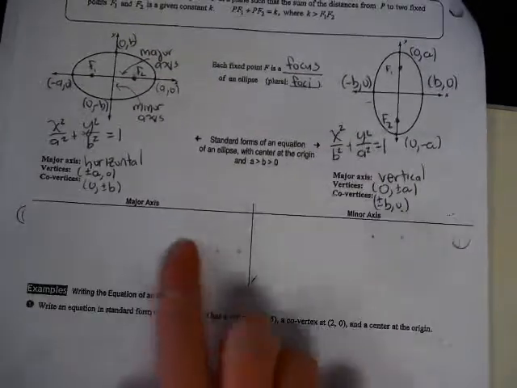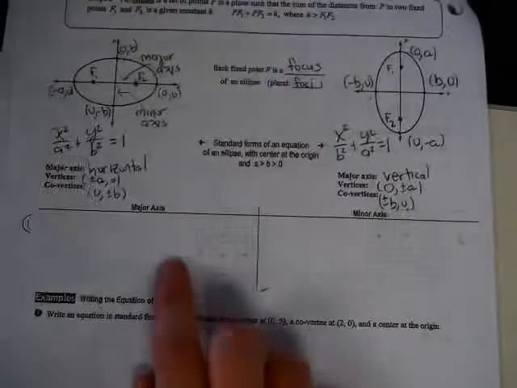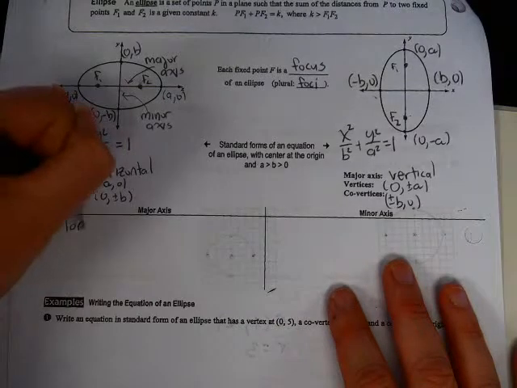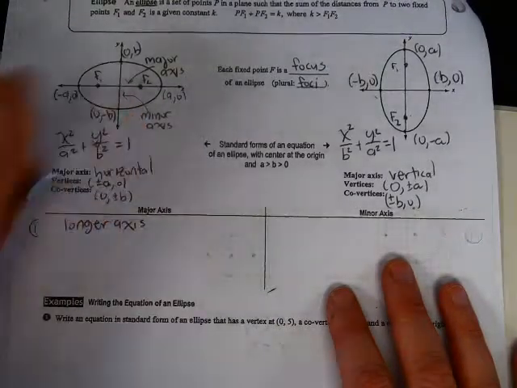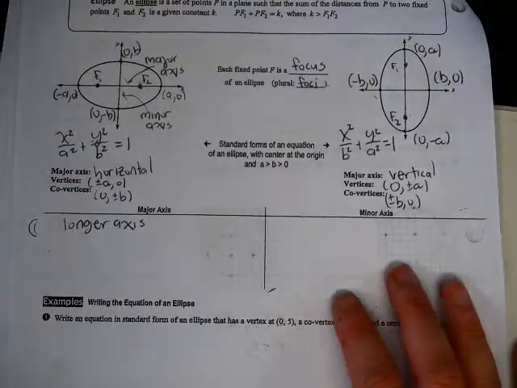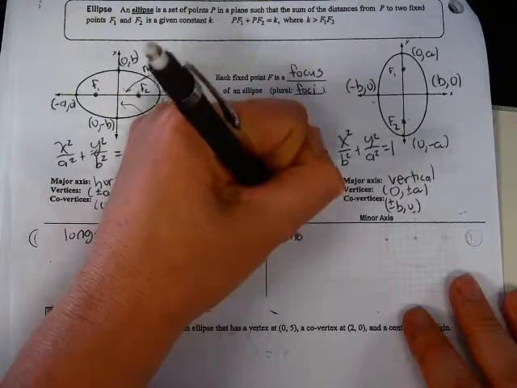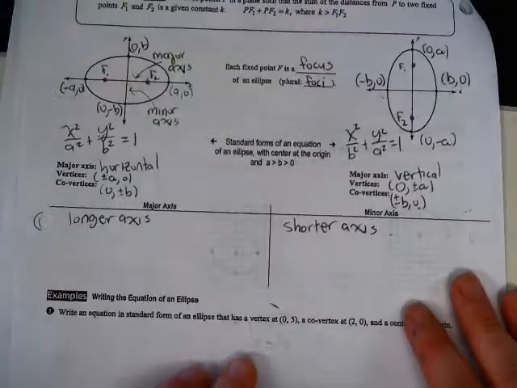So let's write some characteristics of the major axis, minor axis, what they have in common, what's different. So the major axis is the longer axis. The minor axis is the shorter axis.